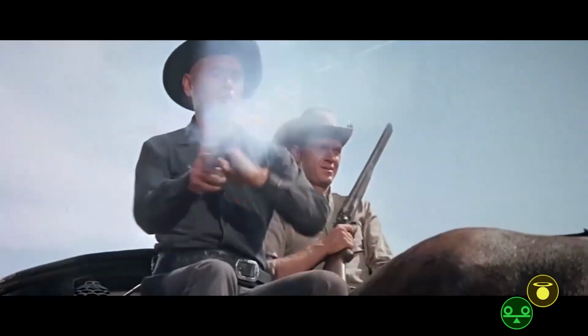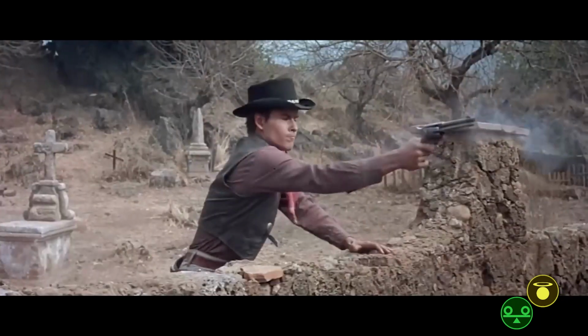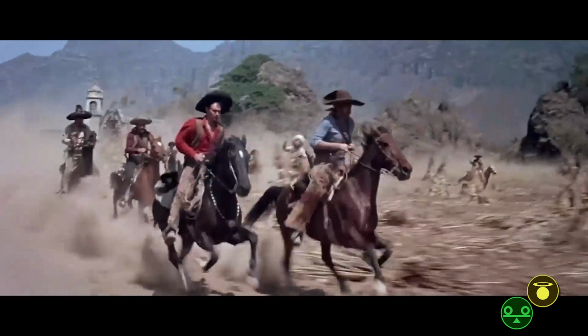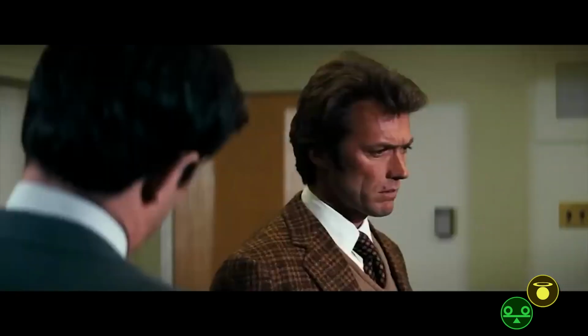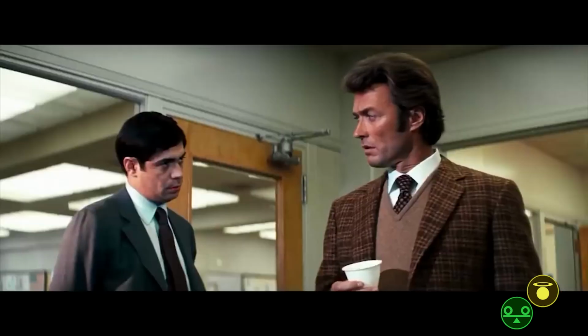If you think about the cowboys in the westerns that would slap on the badge to help the sheriff, in the event of breaking the law or bending the rules in order to do the good thing, they would do so without batting an eye.